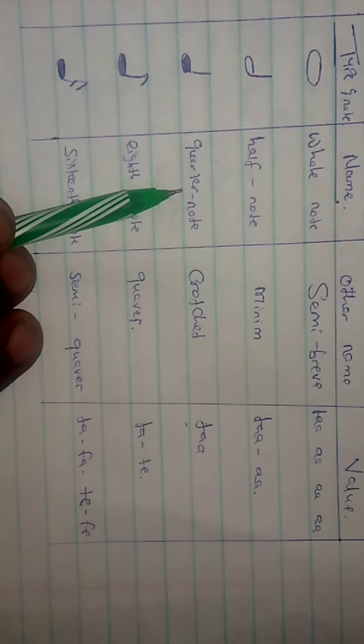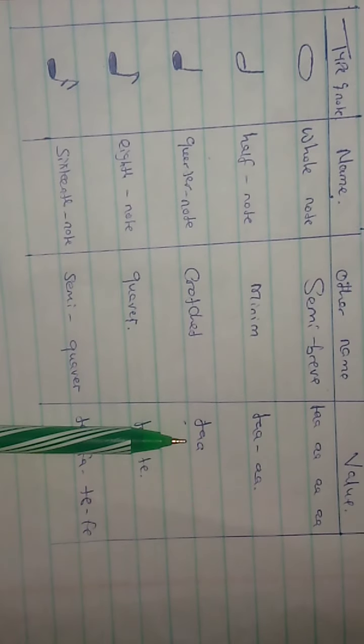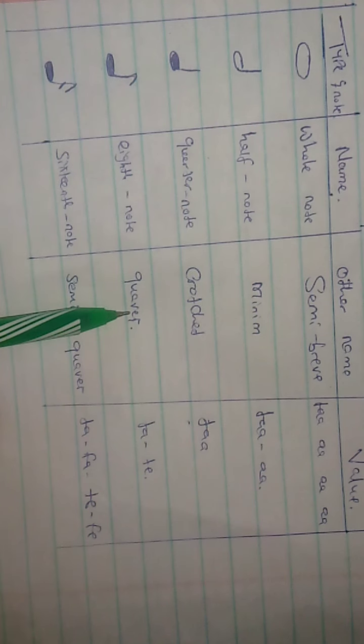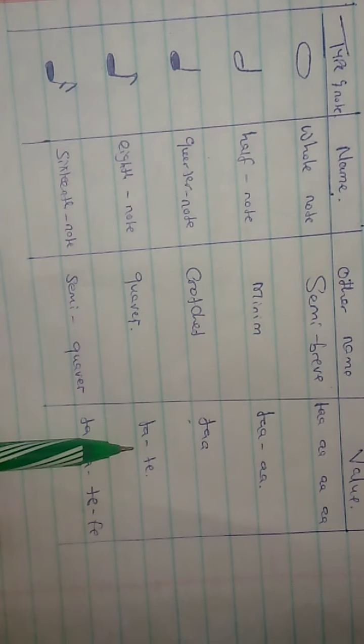The third type of note is the quarter note, whose other name is crotchet, and its value is just 1 beat, that is ta, ta. The other type of note is the eighth note, whose other name is quaver, and its value is half the value of the crotchet, that is ta-te.